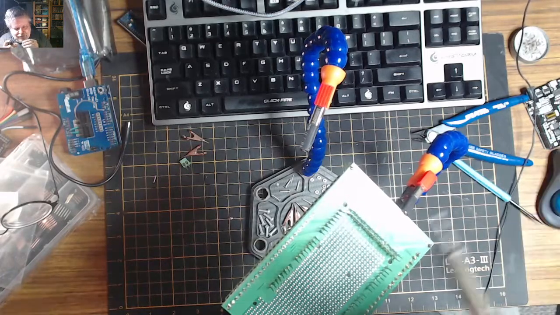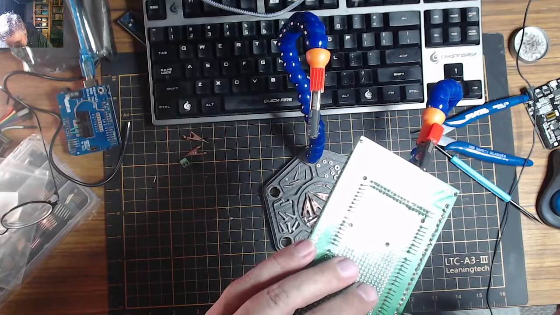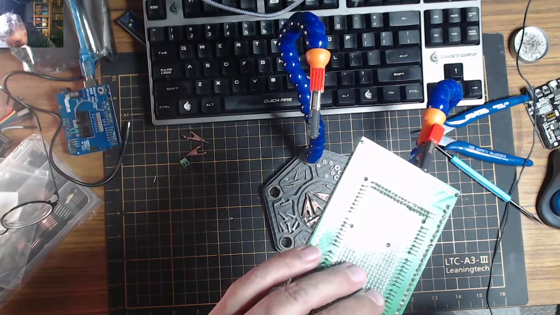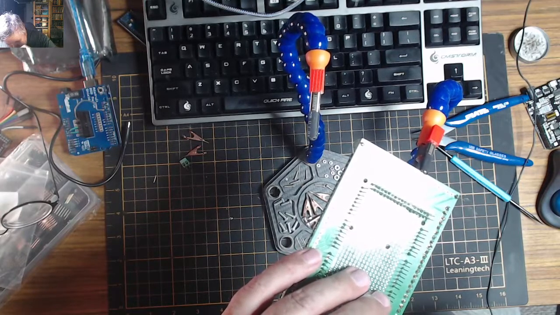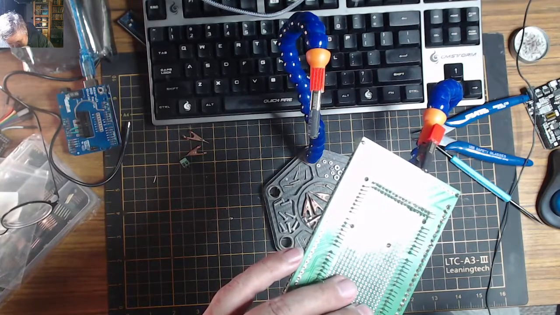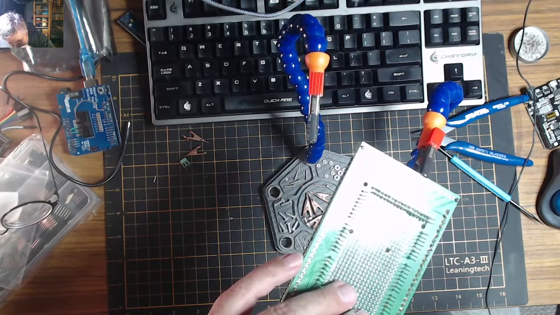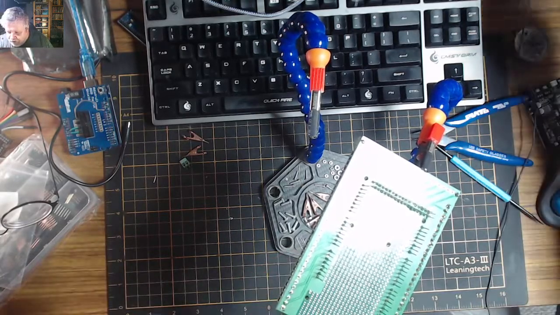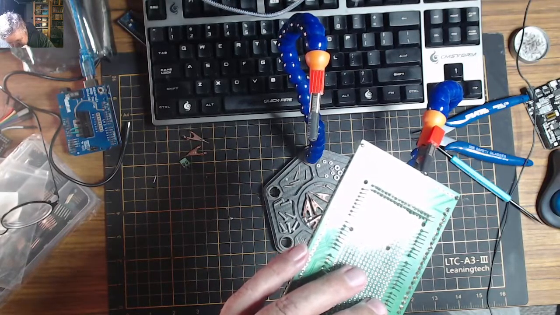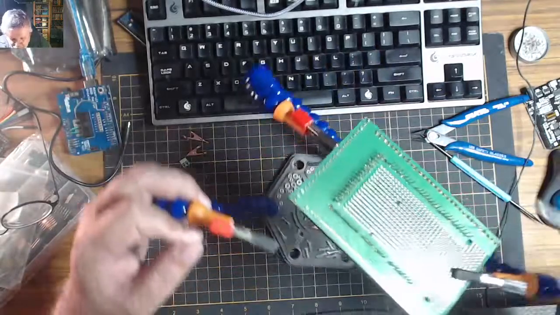Okay. That is one row almost done. When you get that effect where it's not flowing, you've got too much gunk on the pencil. There. So, we need another row.